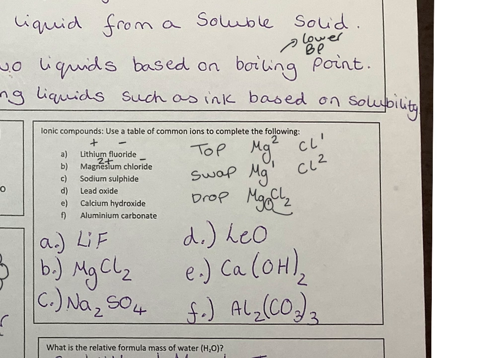So I'll also demonstrate for you E, because that's a little bit of a different one. So the same kind of thing. So calcium is 2+, so I'm just going to put the 2. Hydroxide is 1-, so I'm just going to put the 1. Okay, I'm then going to swap them around. So calcium becomes 1, hydroxide becomes 2, and then I'm going to drop them down. So calcium is 1, hydroxide, and it's the whole hydroxide, so remember your bracket, becomes 2.